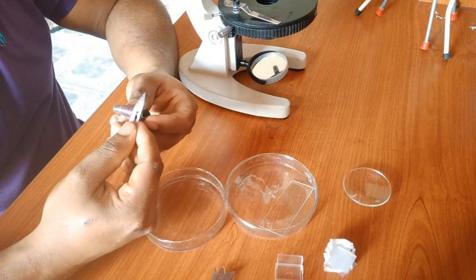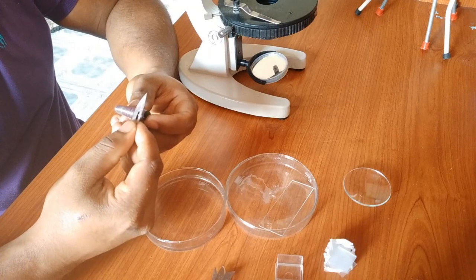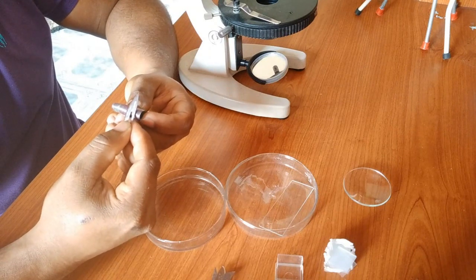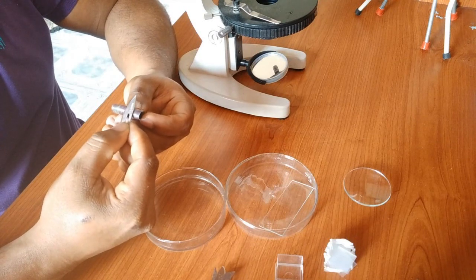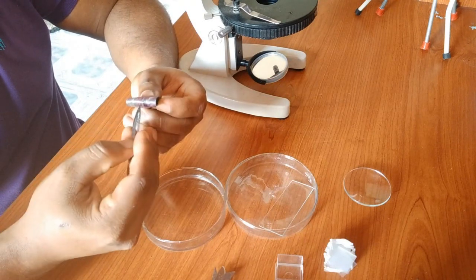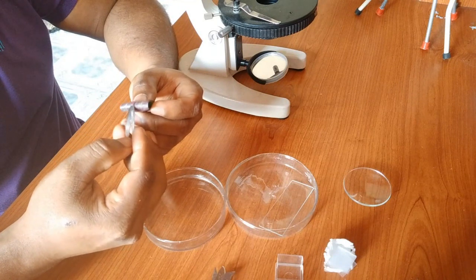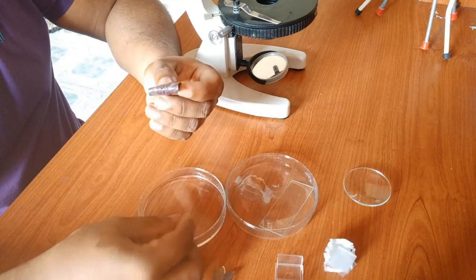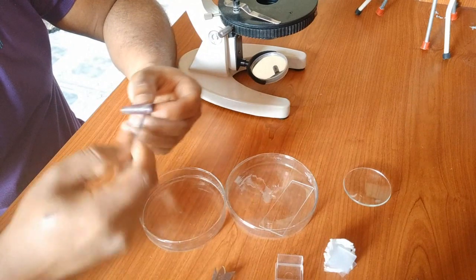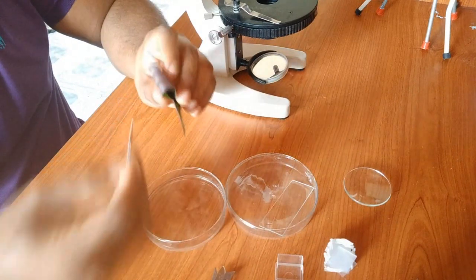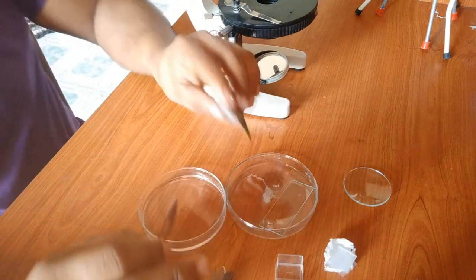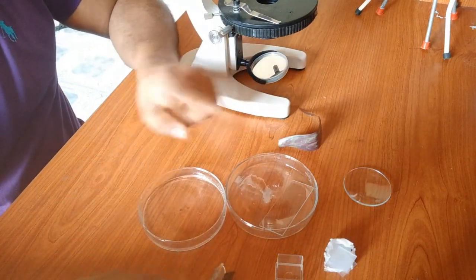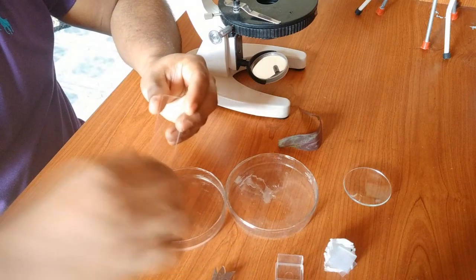You can take multiple specimens. Sometimes you have to take a sharp blade here. You can take multiple specimens like this and put immediately into water. So you can take some more specimens to get the thinnest one, right? So we prepared the specimen, right? So what you're going to do here is we are going to take that specimen onto the glass slide.